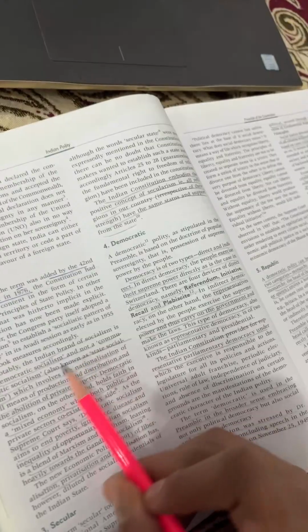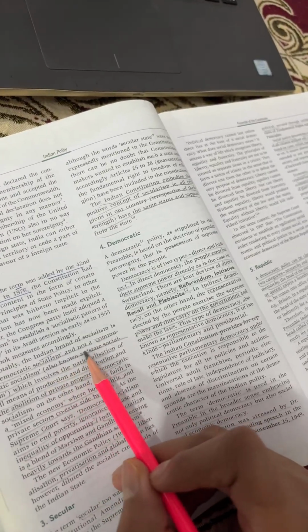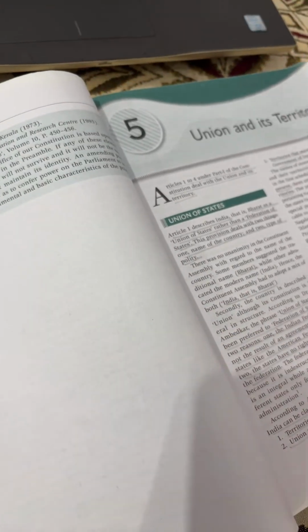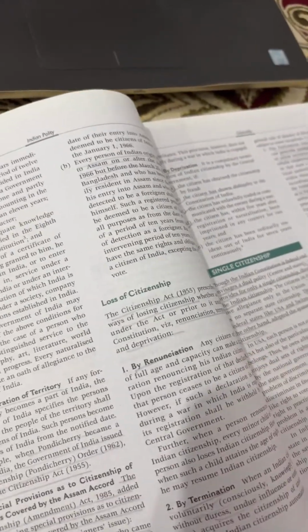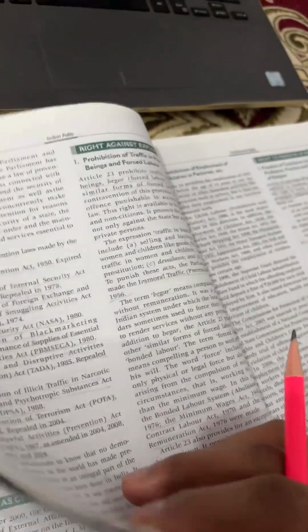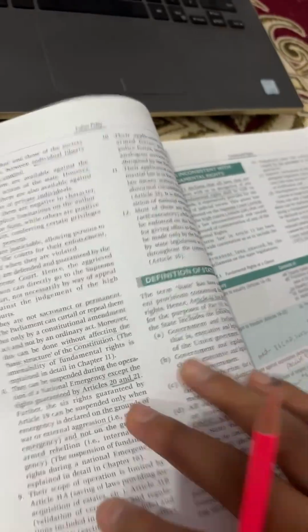The Indian brand of socialism is a democratic socialism, also state socialism, which involves the fundamental rights.